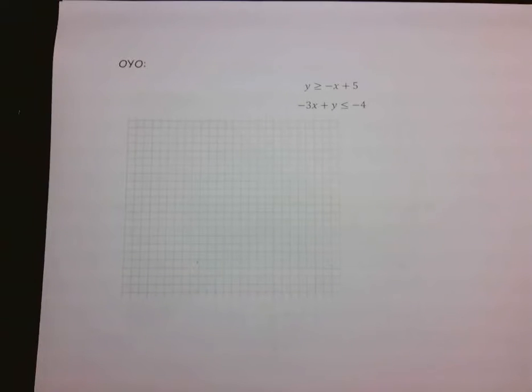So go ahead and hit pause and work out this problem on your own and determine the solution of this system of linear inequalities. What part of the graph do they have in common? Where are the xy coordinates that will make both of these inequalities true?